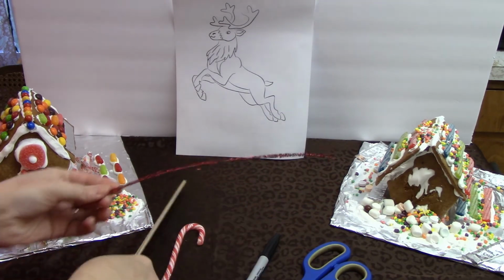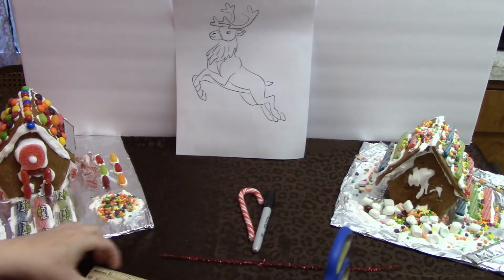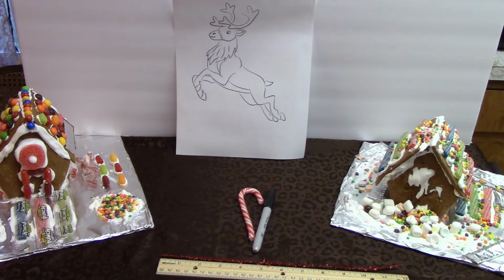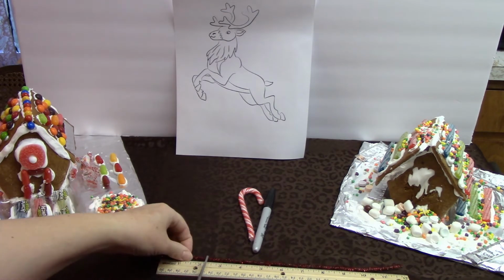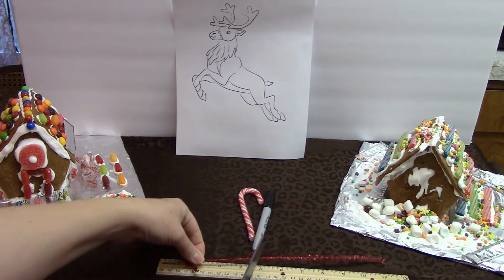Take your pipe cleaner and measure a couple of inches. Cut the pipe cleaner at the 2-inch mark.